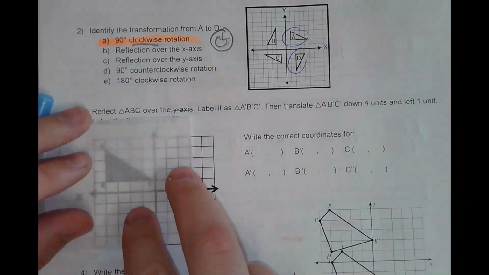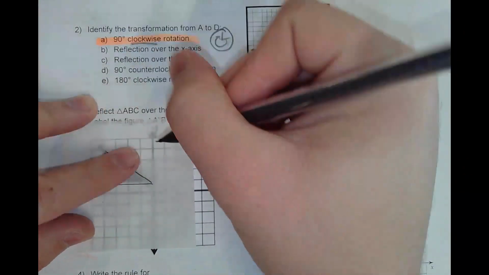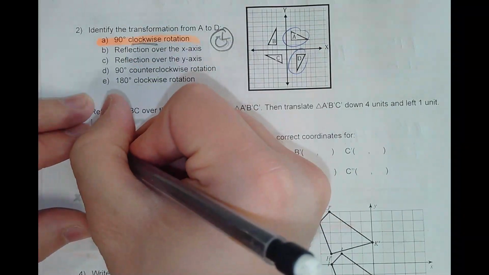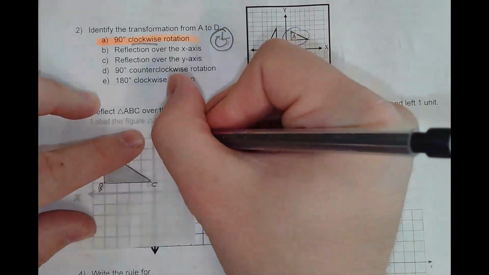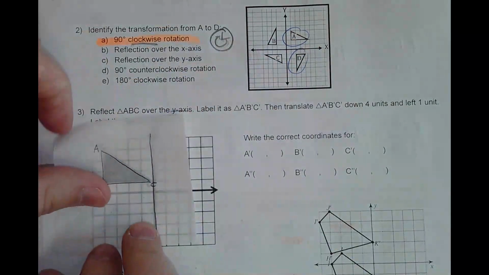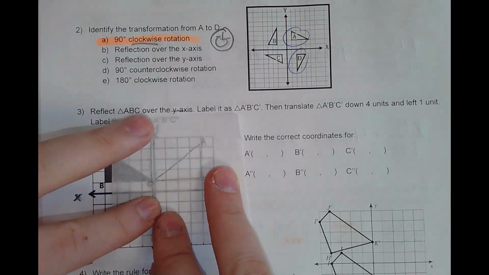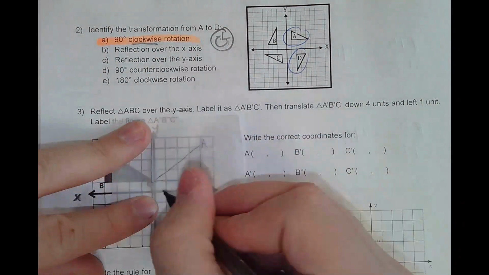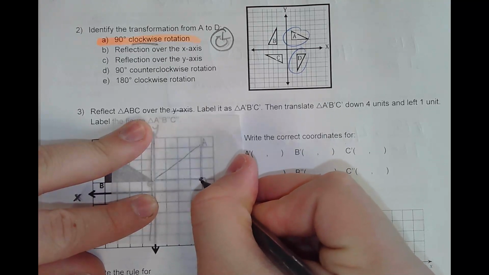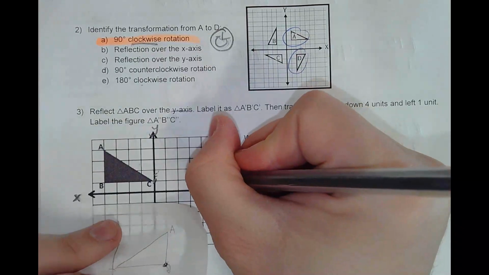You're welcome to use patty paper here as well. So I'll show that now. Carefully tracing, we're writing A, B, and C. And if we reflect it over the y-axis, which we can trace right now, that allows us to flip our paper over and see that it would be right here. Okay, so we can trace that. C prime's right there. B prime, I should use the trick that Claire showed me here. Go through the paper and it will be B prime right there.